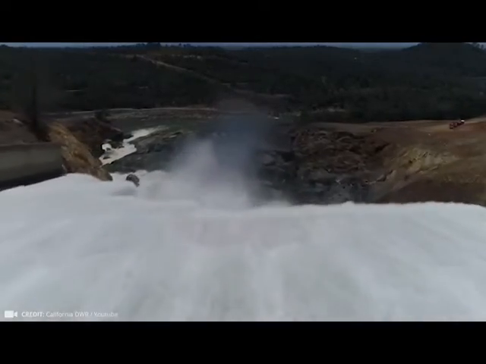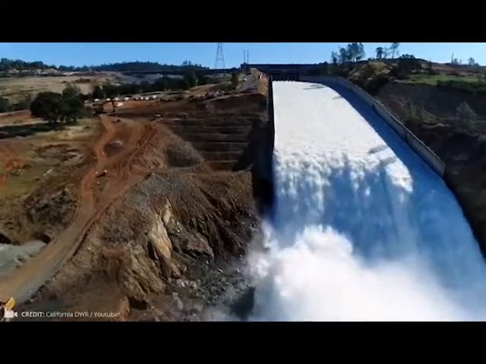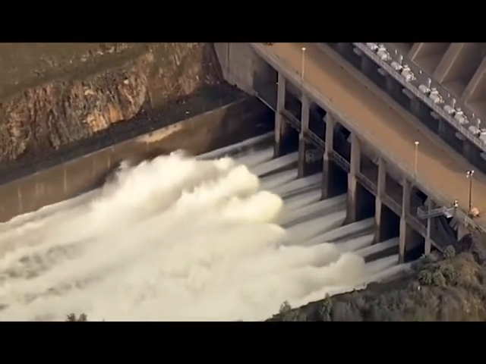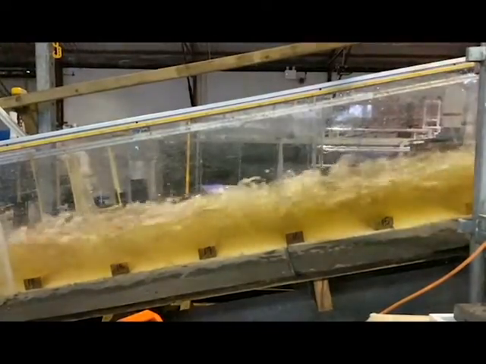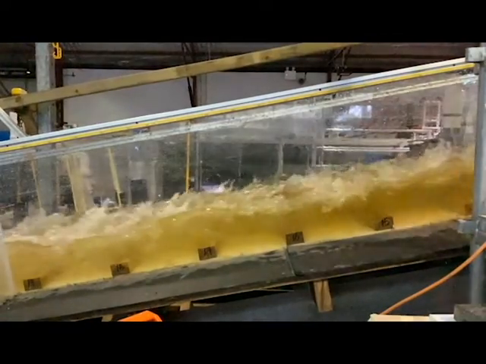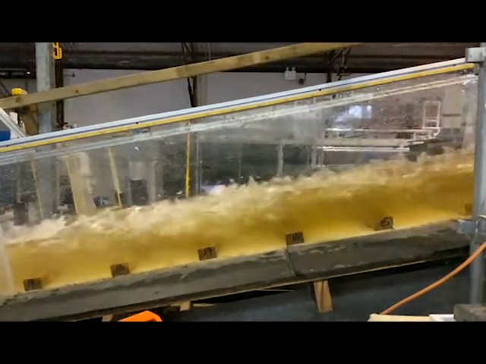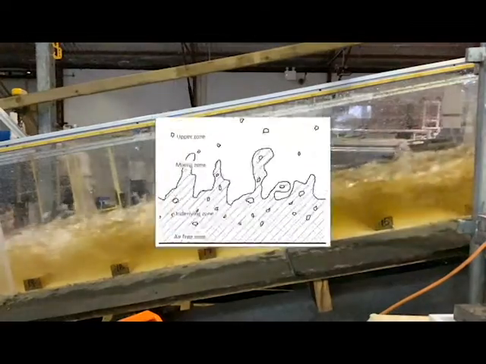High-velocity free surface flows often occur on open-channel conveyance structures such as spillways. These flows are characterized by aeration, a process where air enters a body of water and produces complex three-dimensional flow structures and intense motions at the air-water interface.